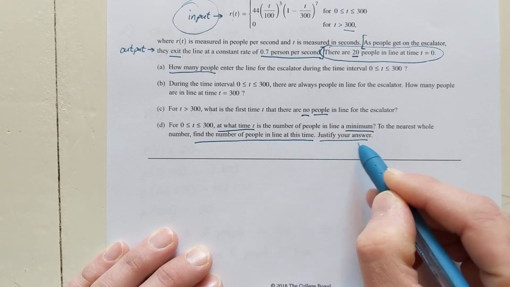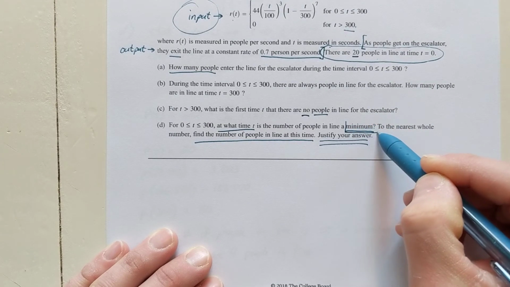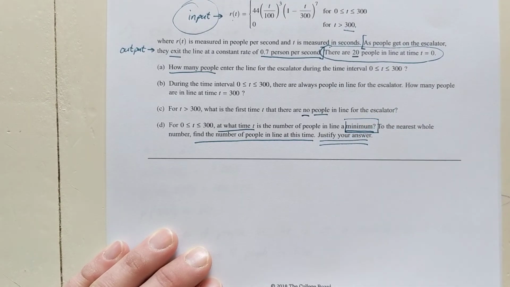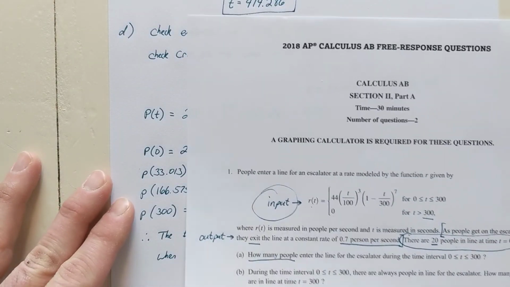And then, as we talked about a little bit on our chat yesterday, justify your answer. Doesn't mean that we need a big verbal explanation. We just need to show all of our work right here and show them that we thought about everything that needed to be considered. So when we talk about a minimum or a maximum, those can occur at two different places: endpoints and critical points. And we need to demonstrate to our grader here that we've thought of both of those things.